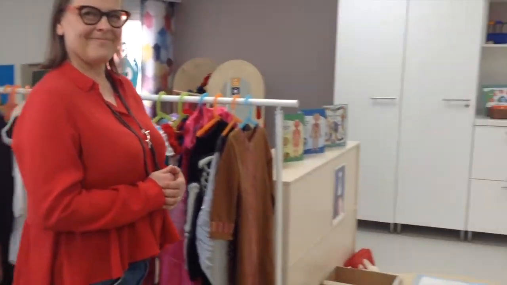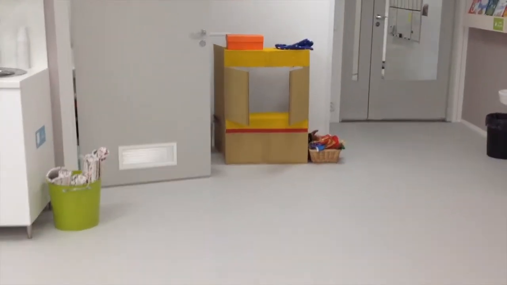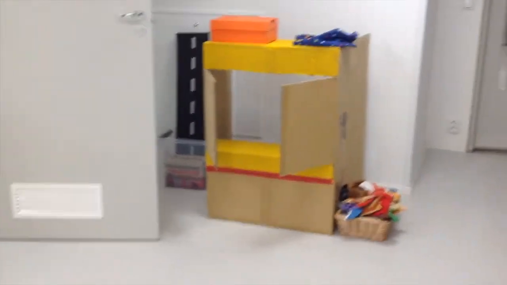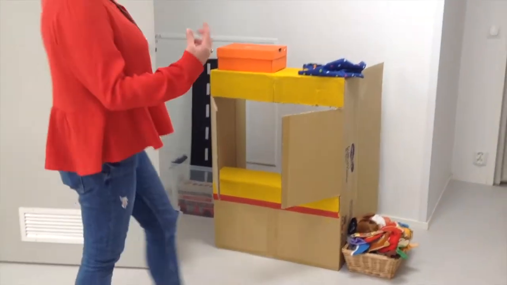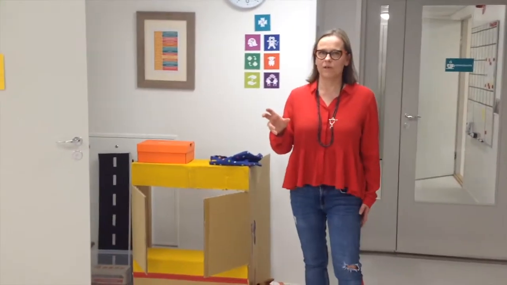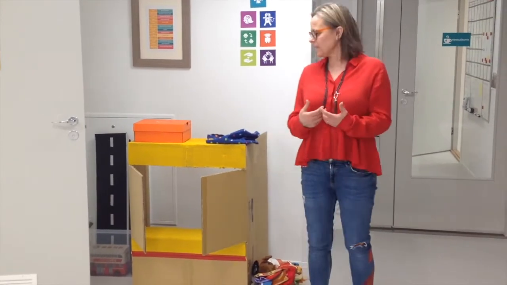Absolutely. And now we have yet another station that also gets those creative juices flowing. Yeah, pretty much within the same theme, so we're continuing with storytelling. In that example, we were using a character and telling the story around that character based on what the character looked like and what the child had designed.